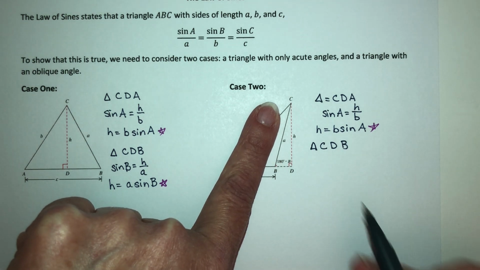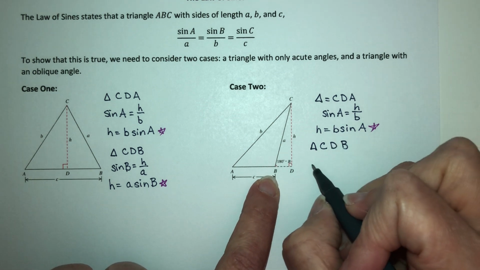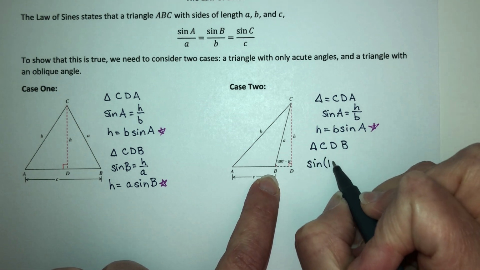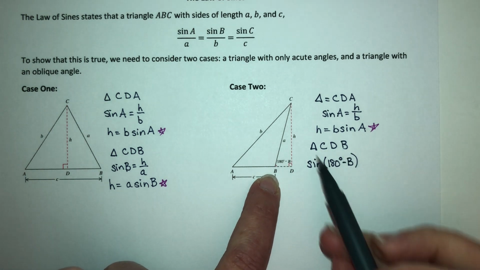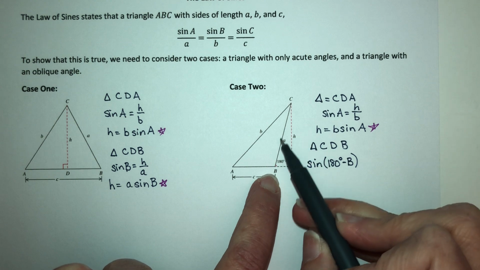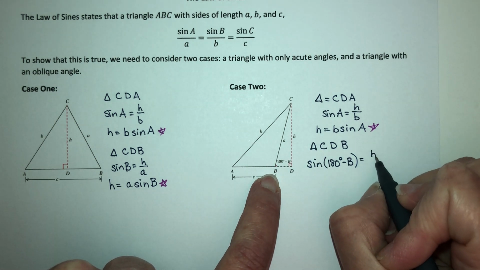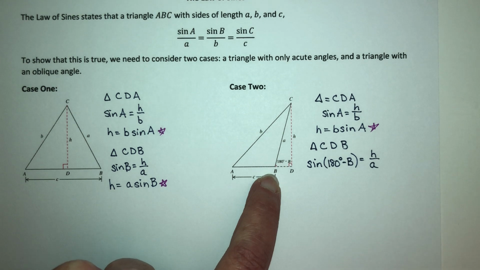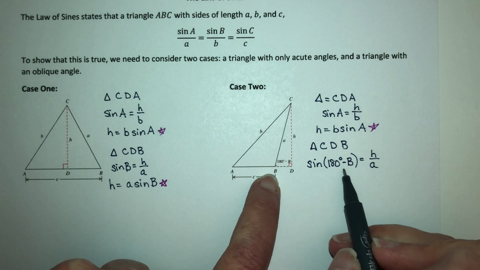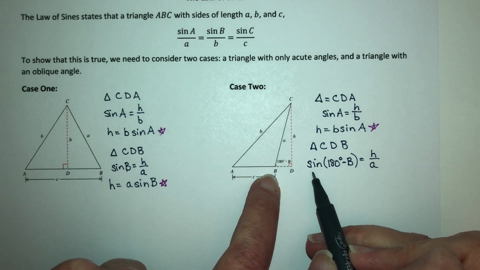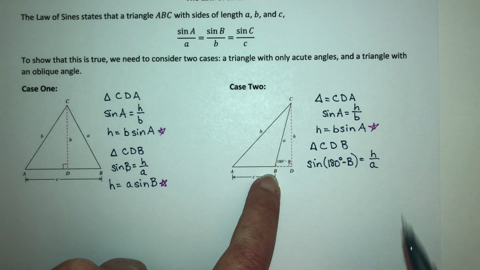Now I'm going to talk about sine of 180 degrees minus B. And this would be equal to opposite over hypotenuse, so that equals h over A. Now, you can use the difference rule for sine if you want to prove it, but if you recall when we were solving equations involving sine, we got one answer for our angle, and then to get a second potential answer, we did 180 minus that angle.